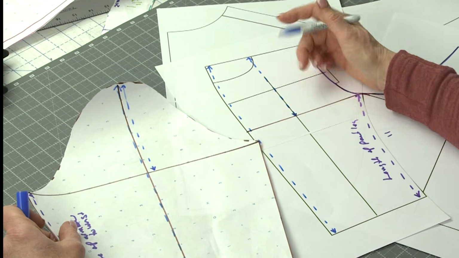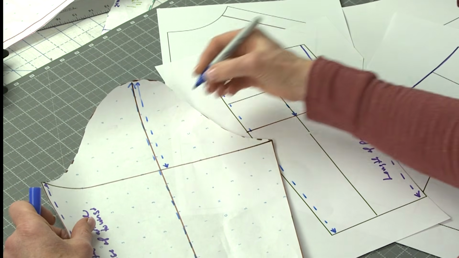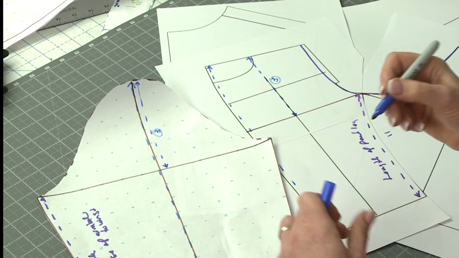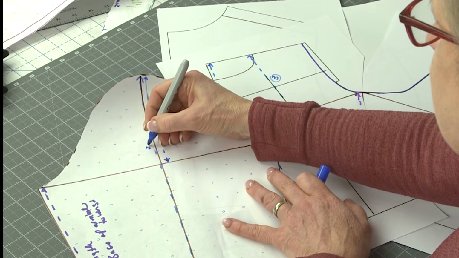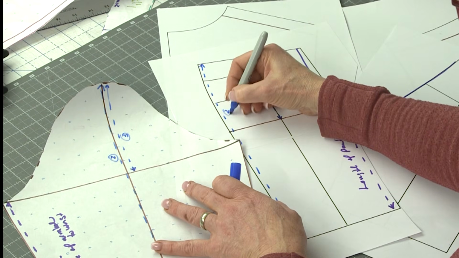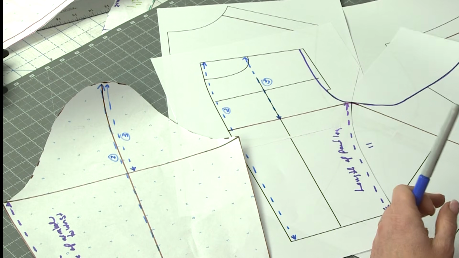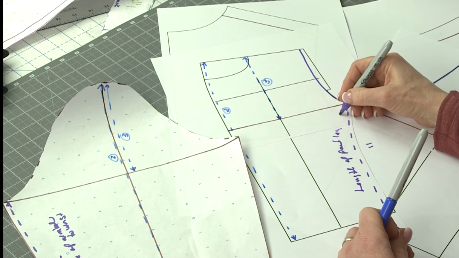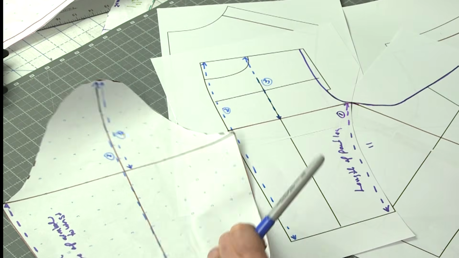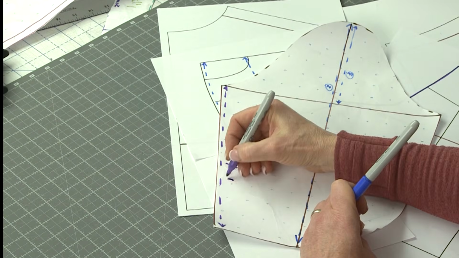Okay, so we'll say this is 3, this is 3, and then this is 2, this is 2, and then over here, this is 1, and this is 1.